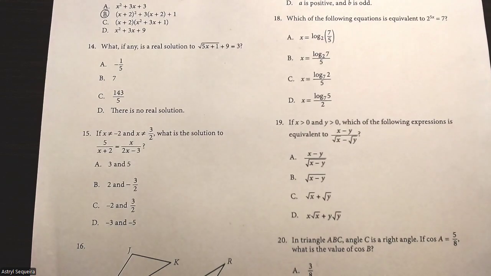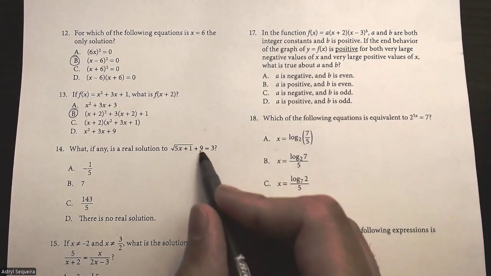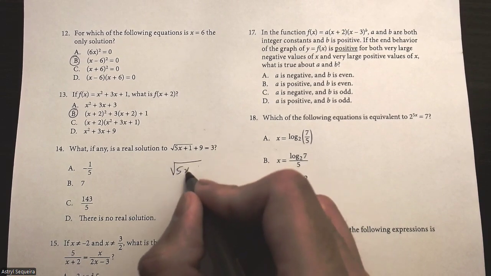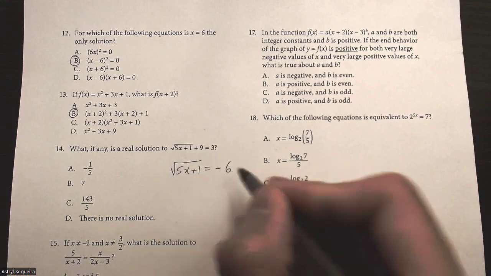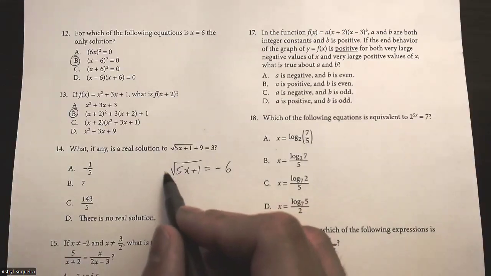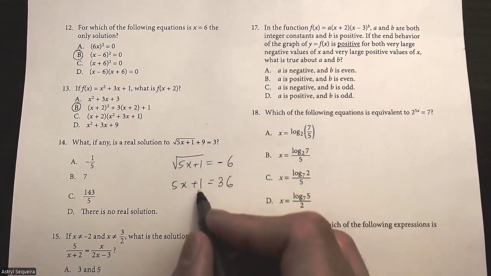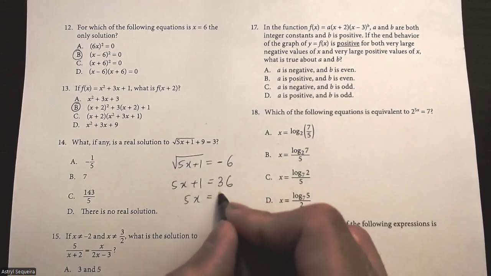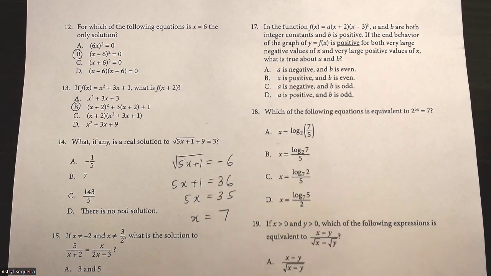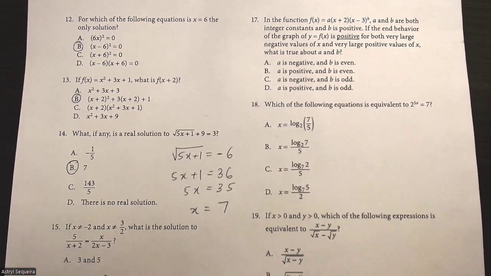Question number 14, what, if any, is a real solution to this equation over here? So I'm just trying to solve this equation. I'll start by moving the 9 to the other side, and I'll subtract it on the other side. So 3 minus 9 is negative 6. The next thing I have to move to the other side is the square root. When I move the square root to the other side, it becomes a square. So negative 6 squared is positive 36. Then I'll move the 1 and subtract it. That becomes 35, and then I'll divide by the 5 on the other side. 35 divided by 5 is 7. So the right solution is just B, which is 7.